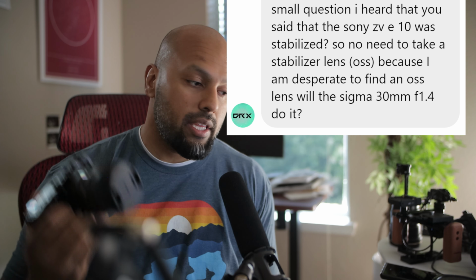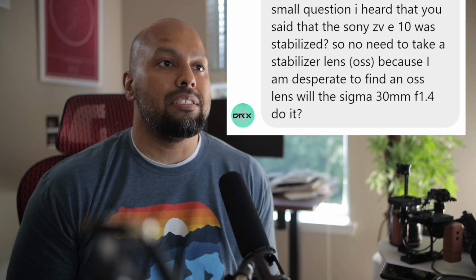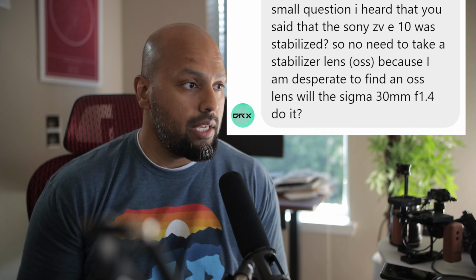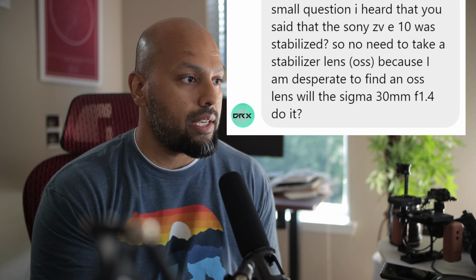Now, here's the thing. So the ZV-E10 natively, let me just turn off the question so that we can concentrate here, does not have any image stabilization, in the sense that it doesn't have any sensor in-body image stabilization. What it does have is artificial digital stabilization.